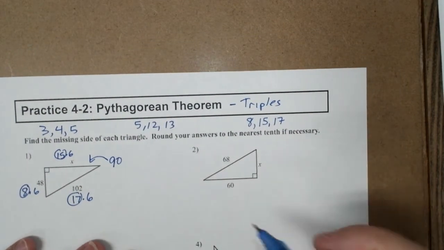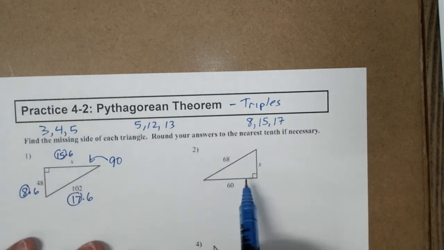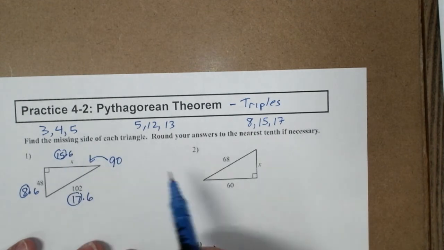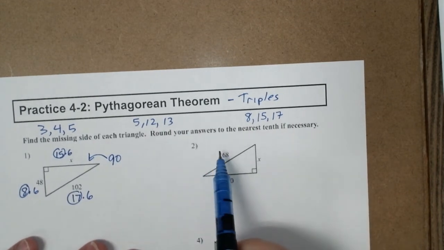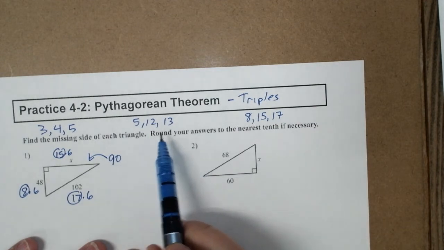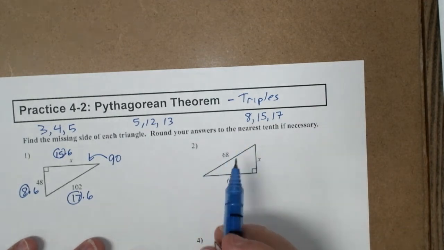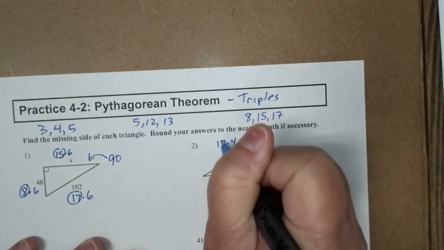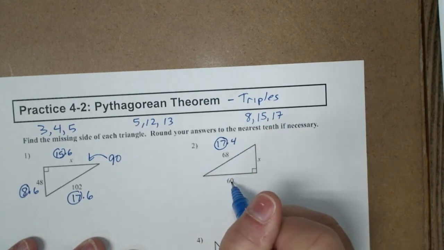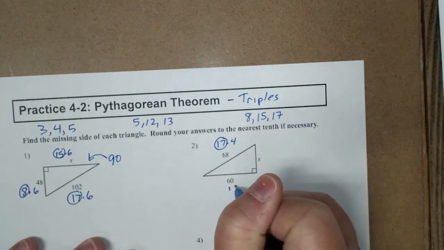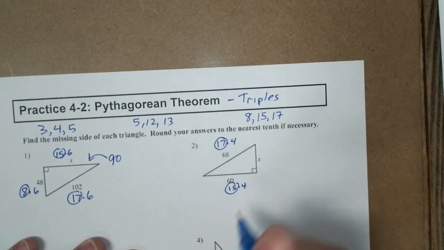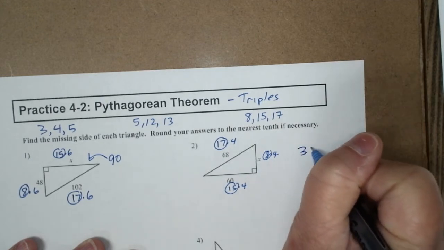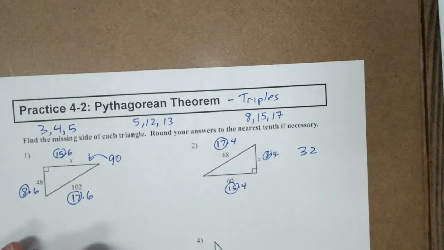Okay, here we go again. 68 is the hypotenuse because it's opposite the right angle. It is not divisible by 5, so not going to be a 3, 4, 5. It's not divisible by 13, so not going to be a 5, 12, 13. Divisible by 17? It actually is. So this is 17 times 4. There's my 17. I'm going to divide 60 by 4, and I get 15 times 4. That means this one is 8 times 4, which is 32. And that's what we got yesterday.